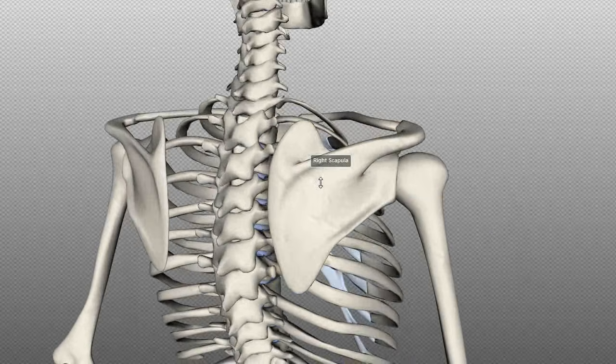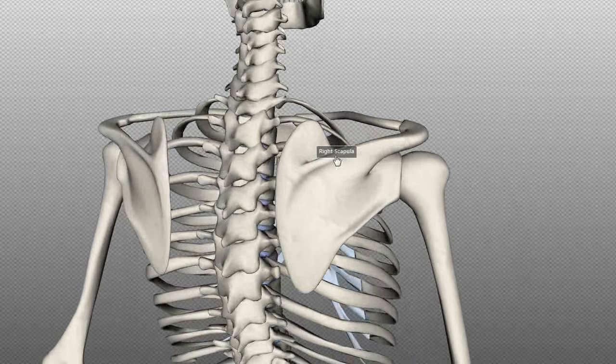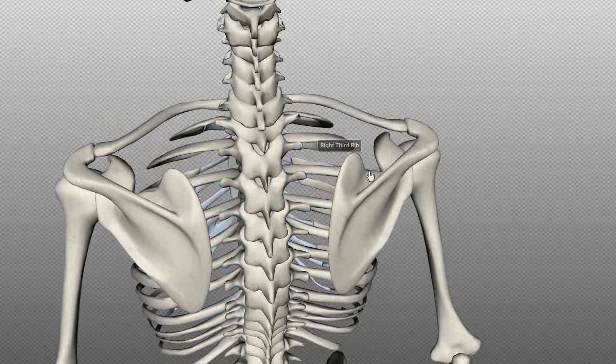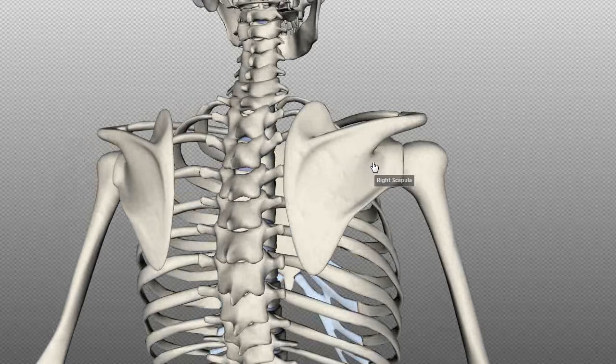The posterior surface is divided by the spinous process into two halves. In the superior half you've got this little hollowing in the bone, this fossa, known as the supraspinous fossa because it's above the spine of the scapula, and you've got the infraspinous fossa.